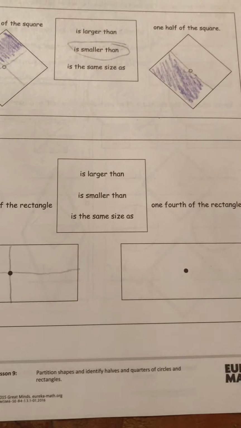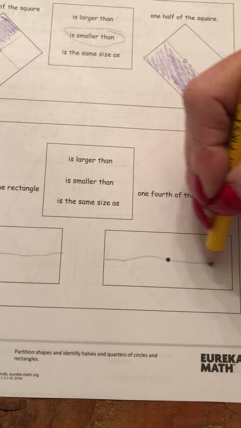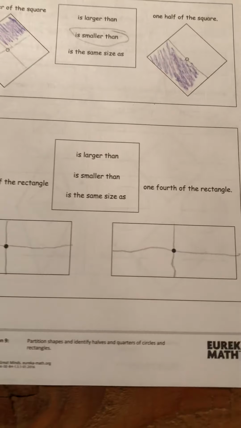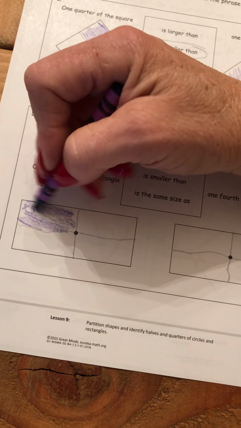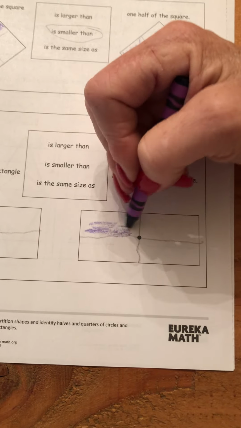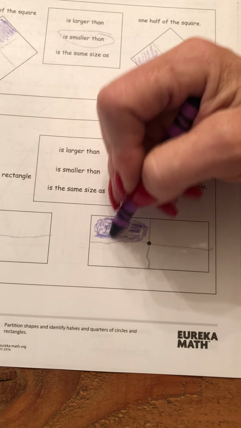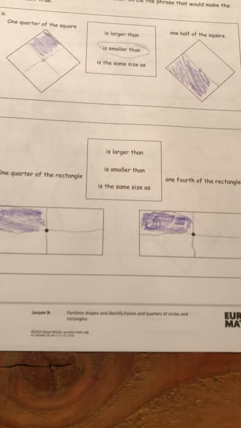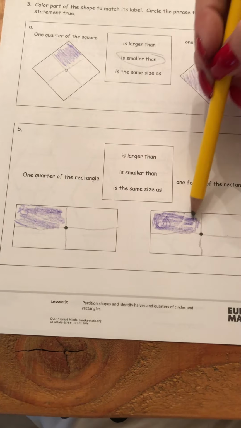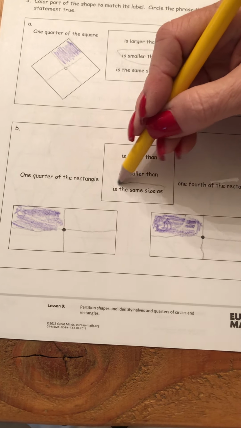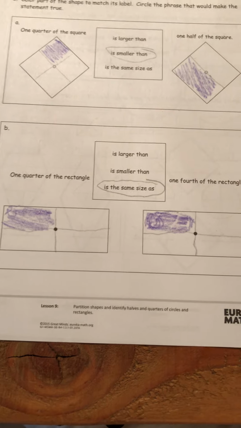And this one is 1/4 of the rectangle. And what is 4th and quarters? Yes, they're both 4 parts. Good job. And if my lines were straighter, that would be better. But that's as good as I could get it. And then we're going to color 1/4 of the rectangle and 1/4 of the rectangle. Okay, let's try and figure out which one they want us to circle. 1/4 of the rectangle is the same size as 1/4 of the rectangle. Does that look like they're the same size? Yeah, because 1/4 and 1/4 mean the same thing.